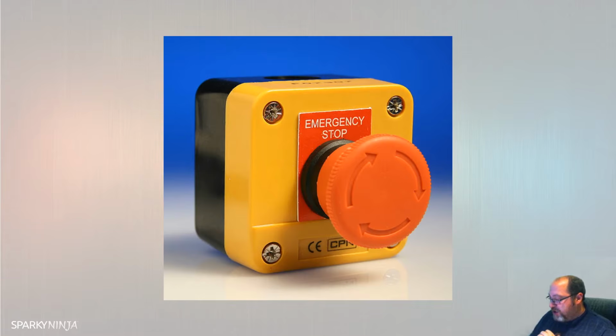Emergency switching off shall act as directly as possible on the appropriate supply conductor, and the arrangement for switching off shall be such that one action only will interrupt the appropriate supply. So it should be a single operation, a single action, that removes the supply that is creating the risk. It shouldn't be a combination.